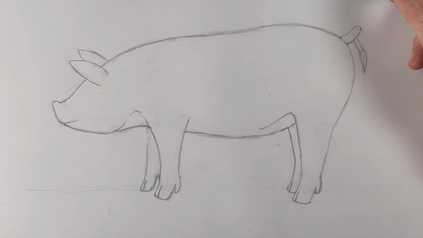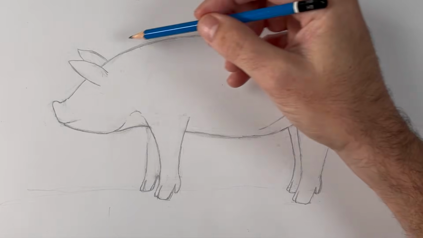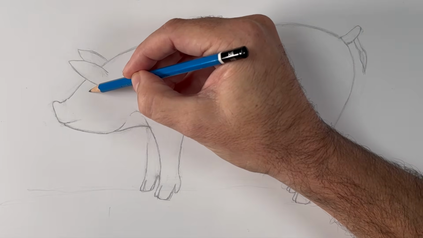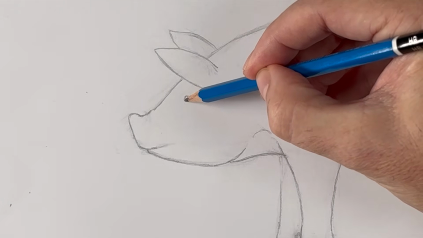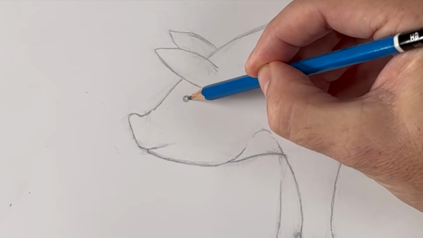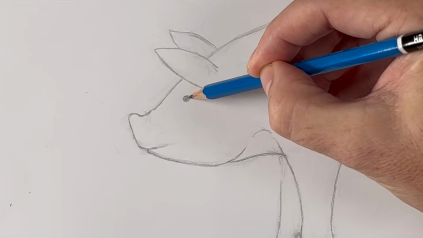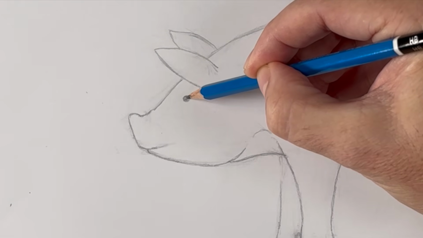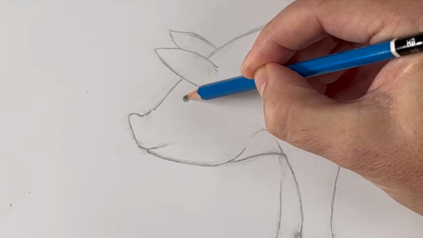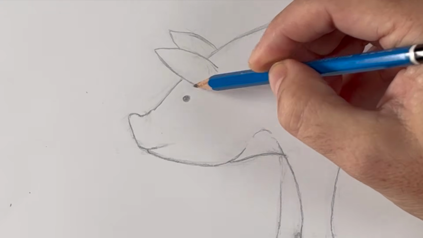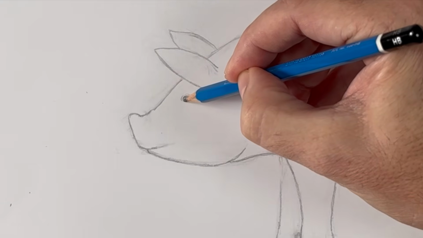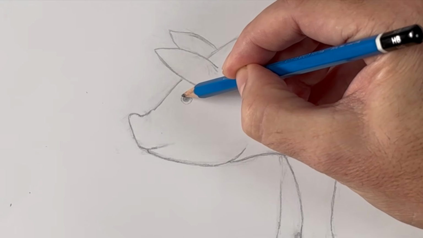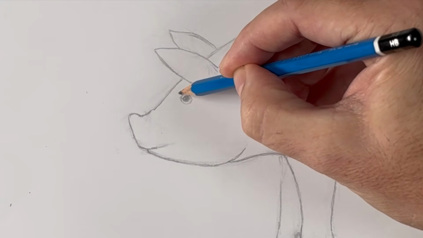But let's move to details. And there really aren't a lot of details. There is a very, very small eye just here. The eye, I'm going to do a circle and color it almost in, except for a little spot I'll just leave white. And then around the eye, you can put another circle.